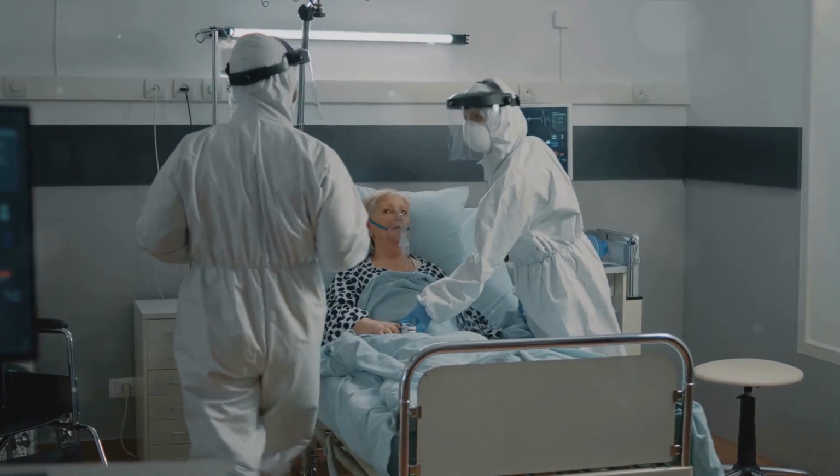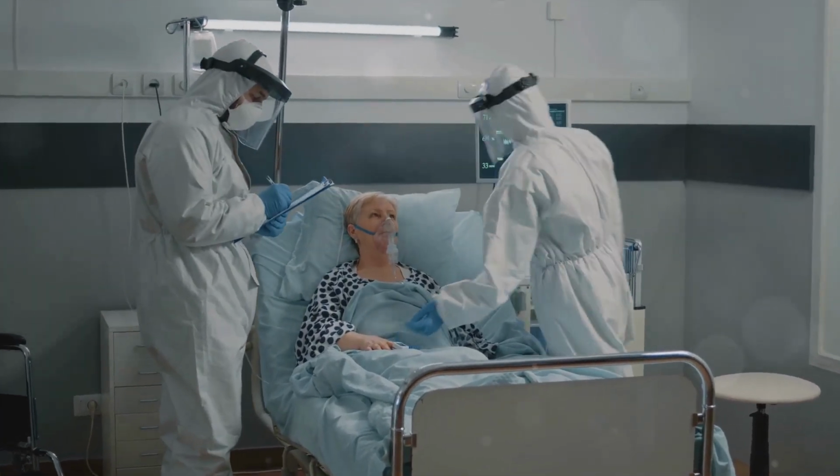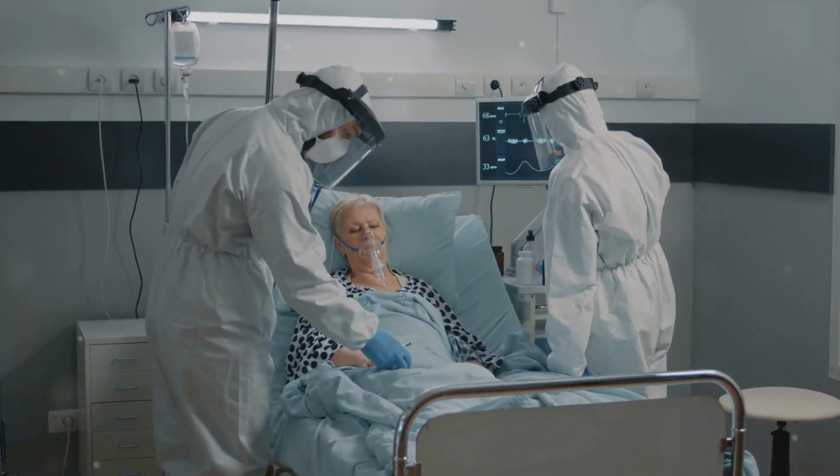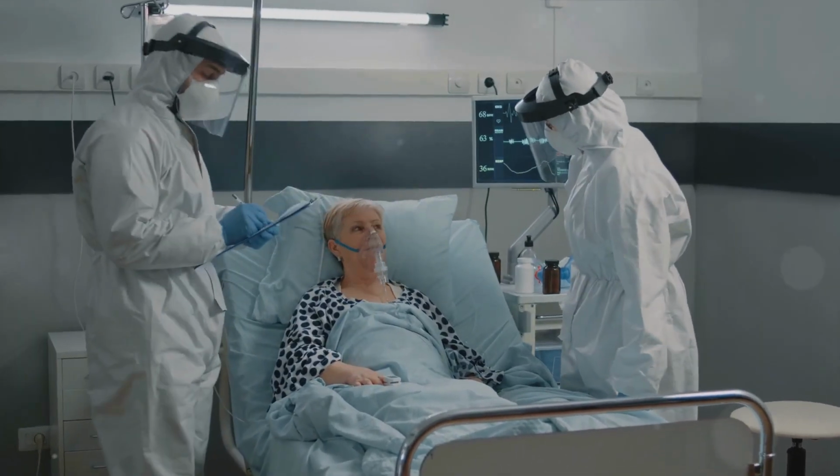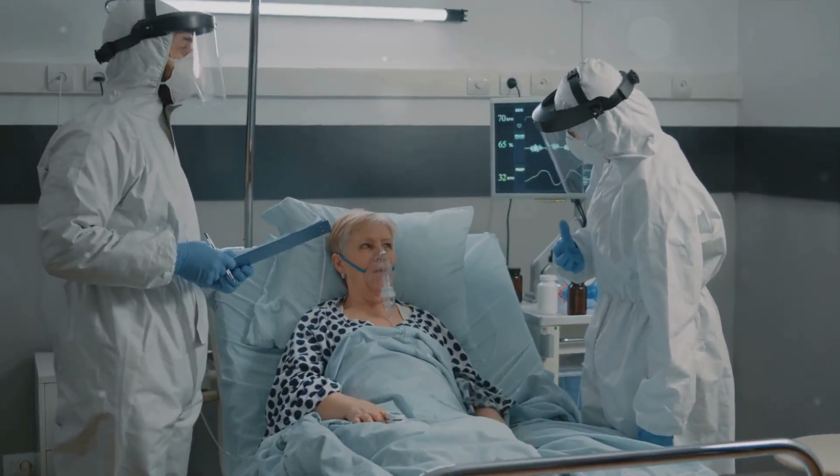The first step in creating your plan is to identify potential exposures in your workplace. This begins with conducting a comprehensive hazard assessment. Think of it as a detective mission. You're looking for anything that could potentially expose your staff to harm.